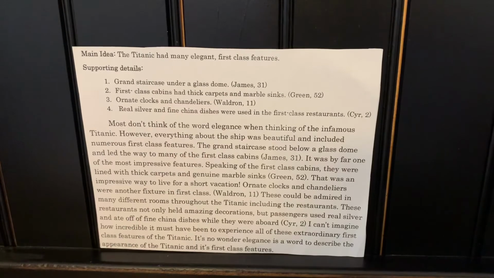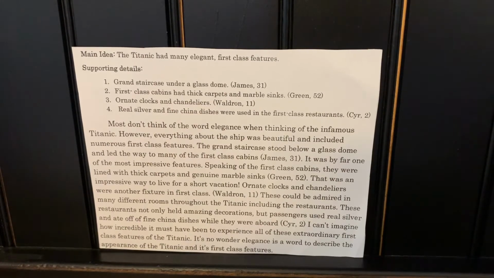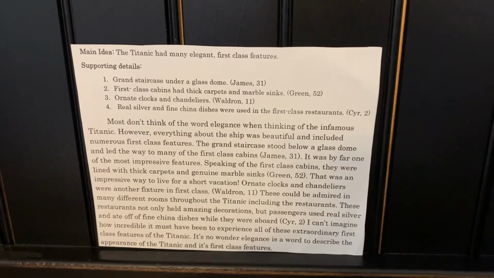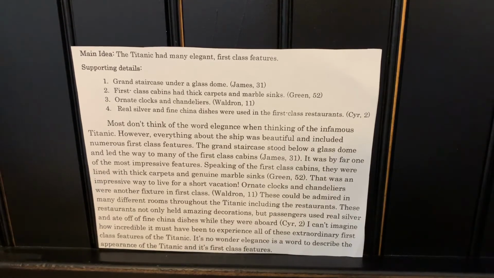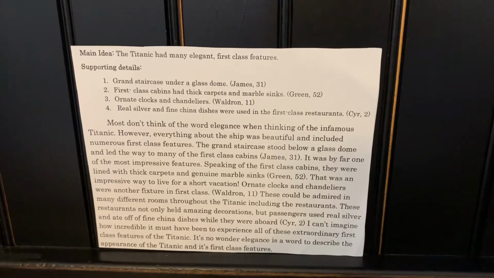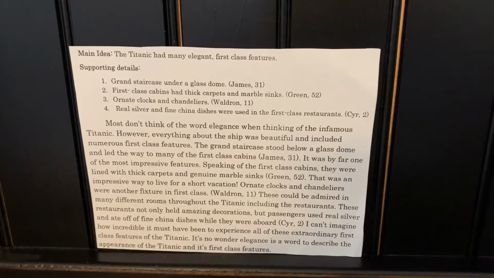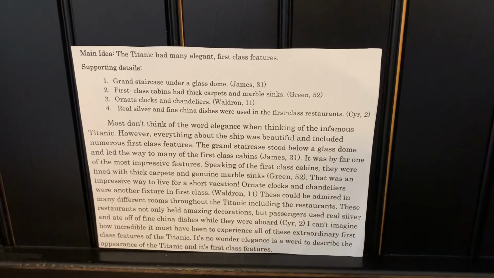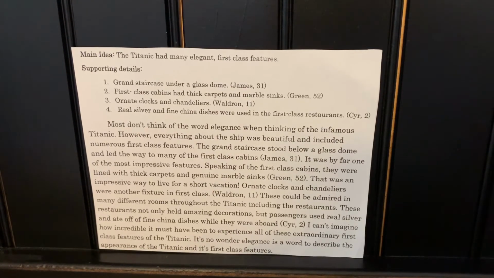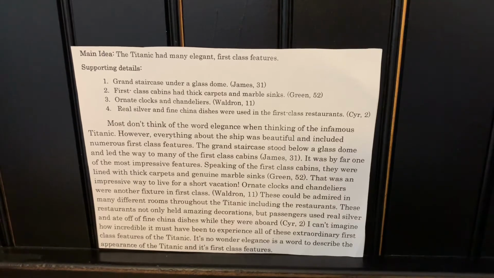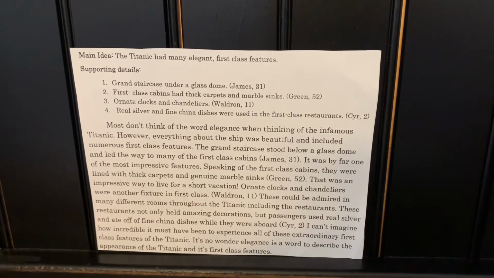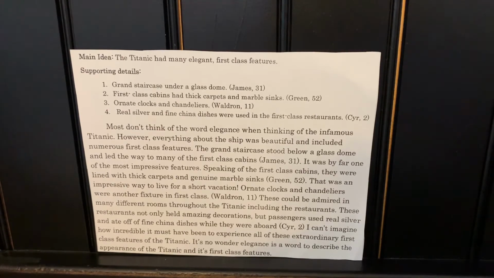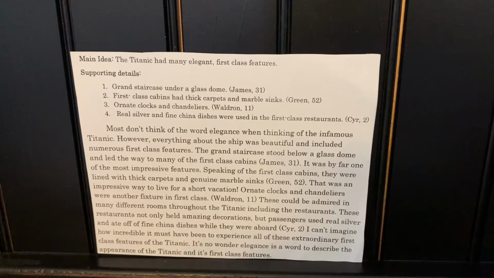I want to share with you now a sample main idea paragraph that I wrote that includes the organization technique of TIRES, it includes paraphrasing, and it includes citations. The main idea of this paragraph is the Titanic had many elegant first-class features. My supporting details from research include, number 1, The Titanic had a grand staircase under a glass dome, and that came from research, James, 31.